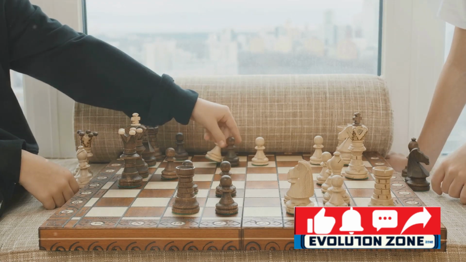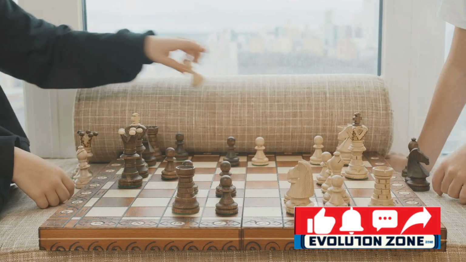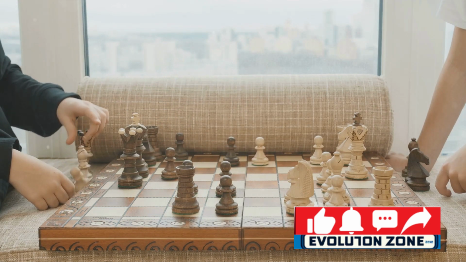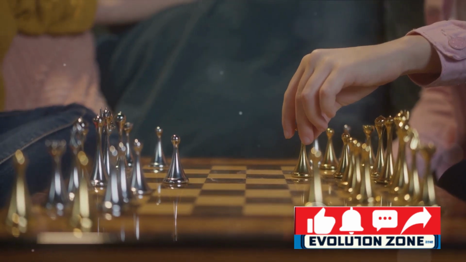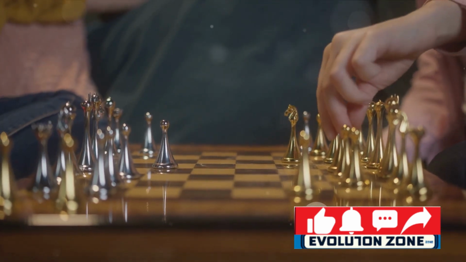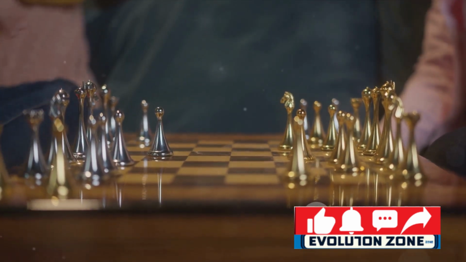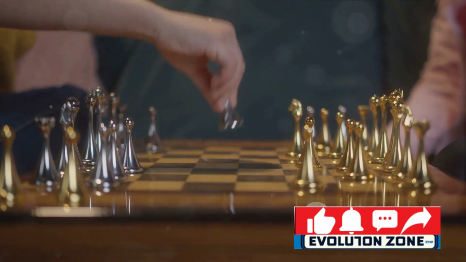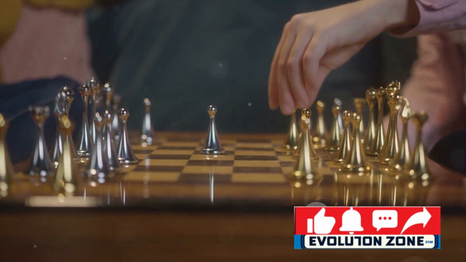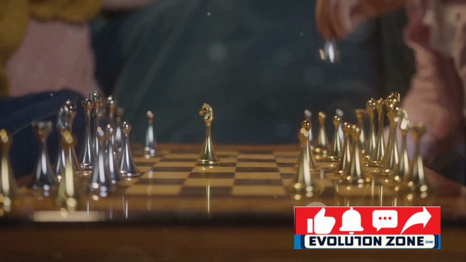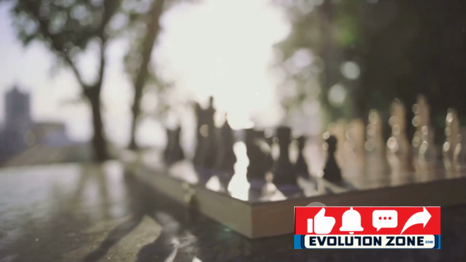To visualize this, consider the first move. The player with the white pieces has 20 possible moves. Now, for each of these 20 moves, the player with the black pieces also has 20 possible responses. So, after only 1 move each, there are already 400 possible games that could be played. And that's just the beginning.